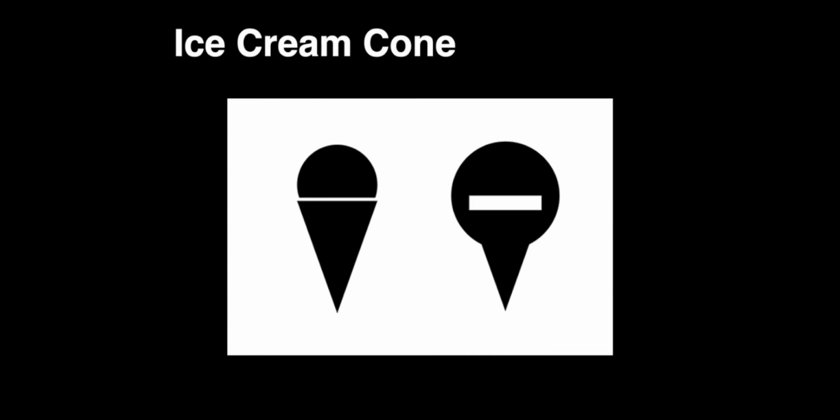So here we have the ice cream cone again, which is made up of a circle and a triangle. In this case, we're adding a rectangle to add that division. If we were to arrange and change the size of these elements, we start to get a very different object altogether.